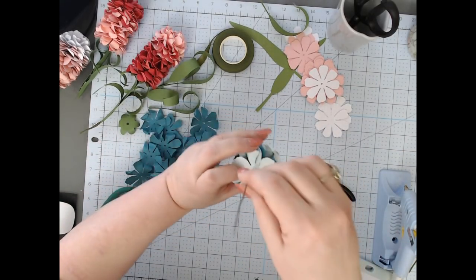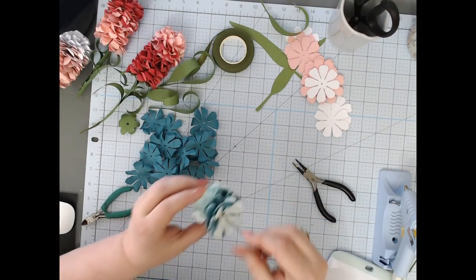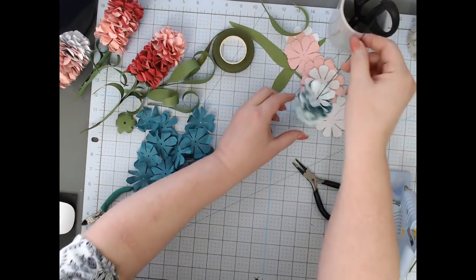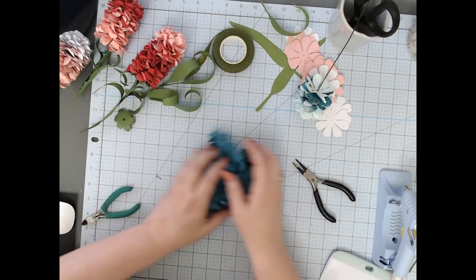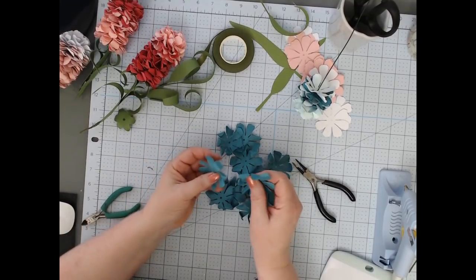Just like that. So we'll just let that sit to the side and cool. I don't want it to run. I'll prop it up like that. And you can get your other leaves ready while that's cooling.